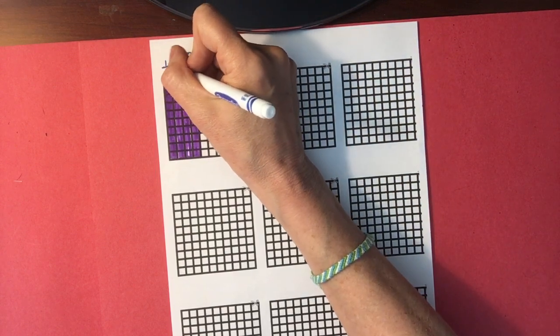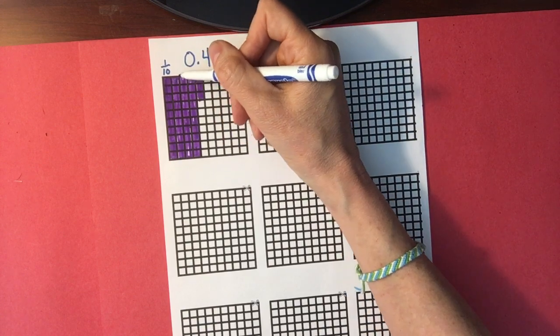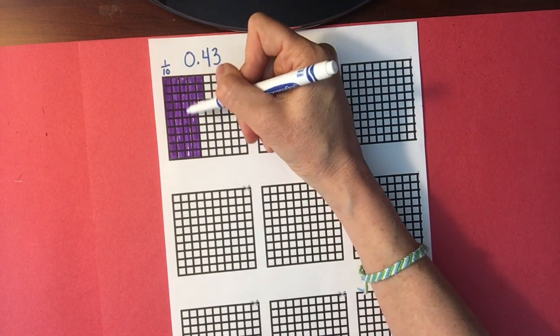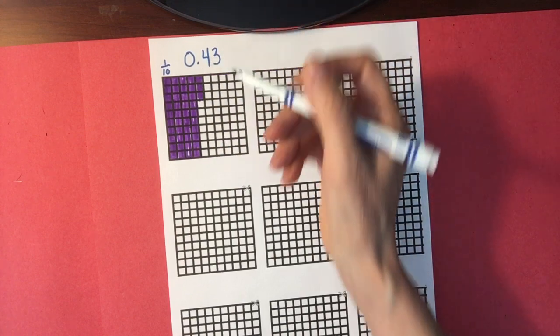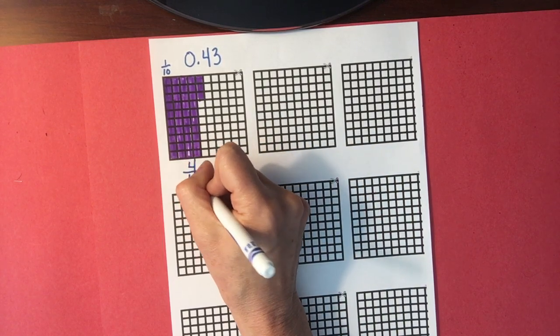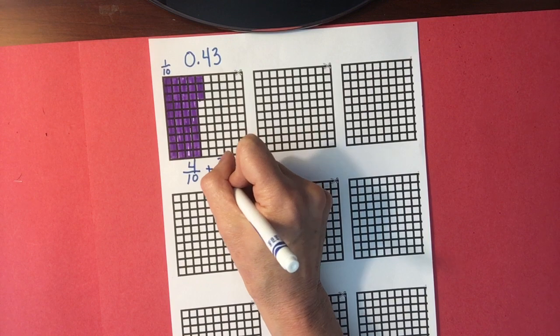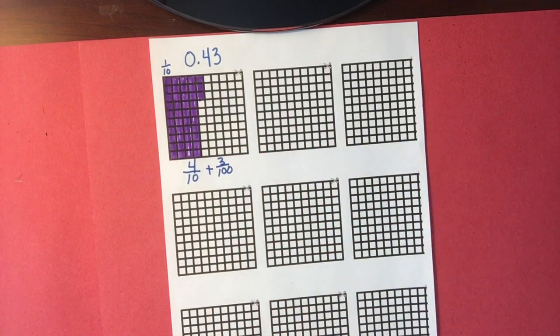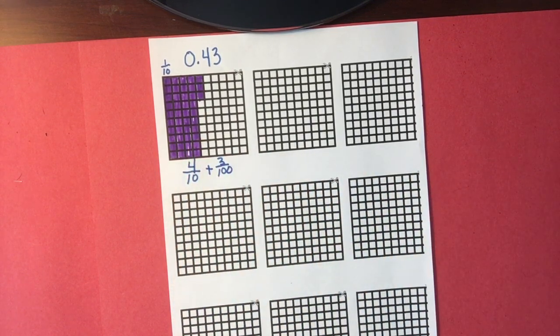You don't need to mark your paper every time you do this, but it might be good for your eyes to see that this purple column right here equals 1/10. This is 2/10. This is 3/10. This is 4/10. And then this is 3/100, right? So I want you to write down 4/10 plus 3/100. This is writing it in expanded form so that you can see both the hundredths and the tenths at the same time. Do you see how that works?